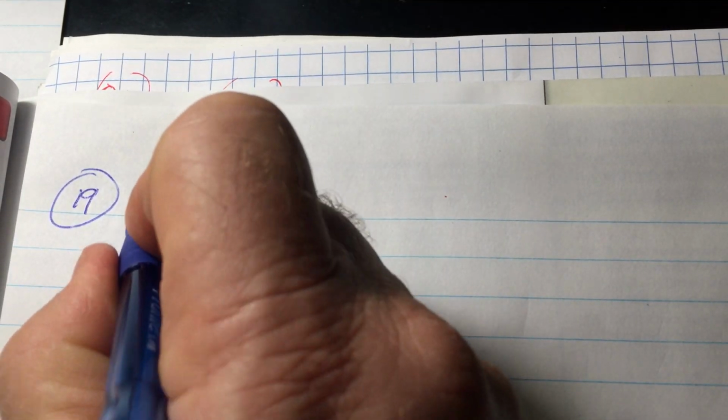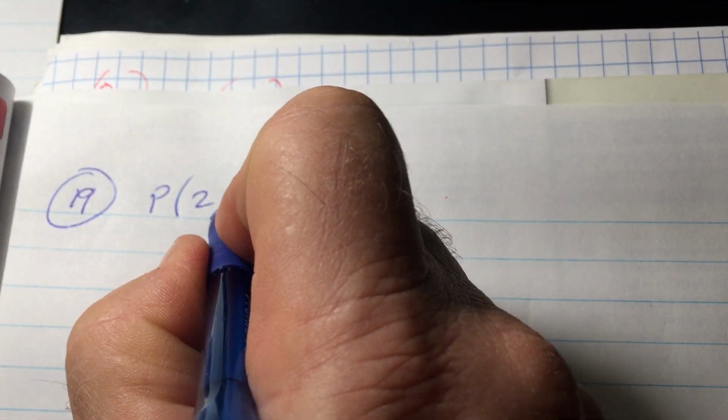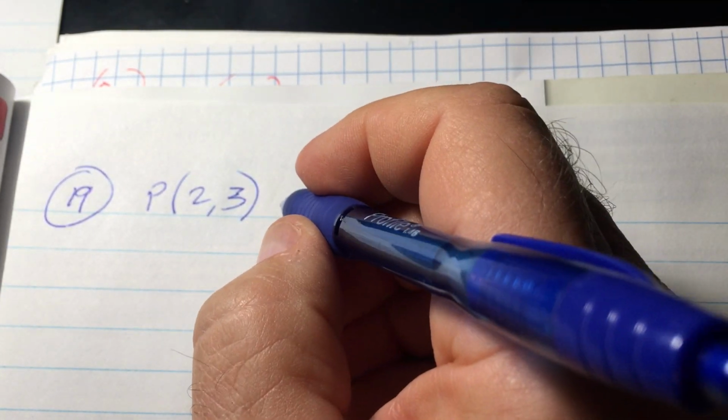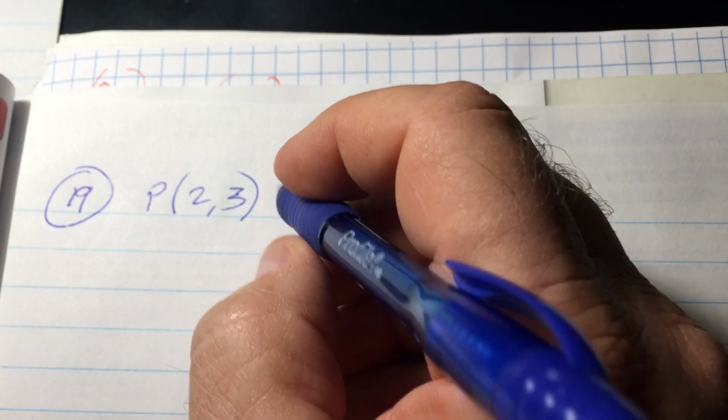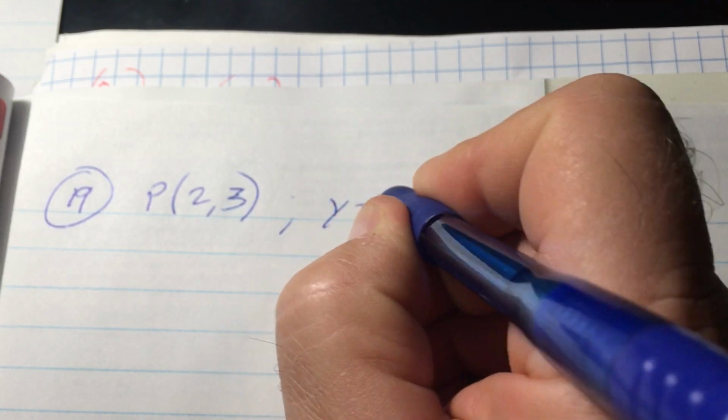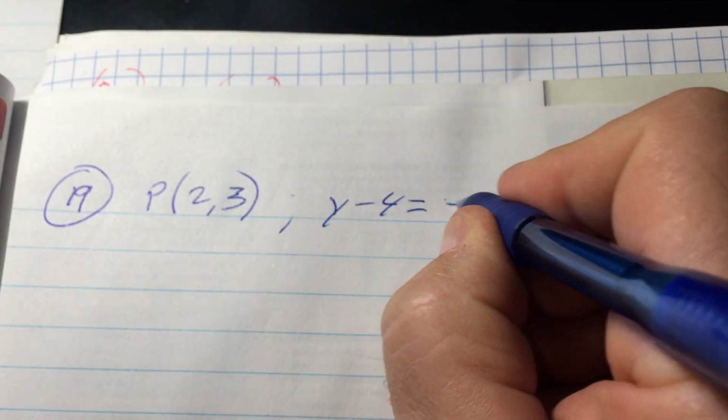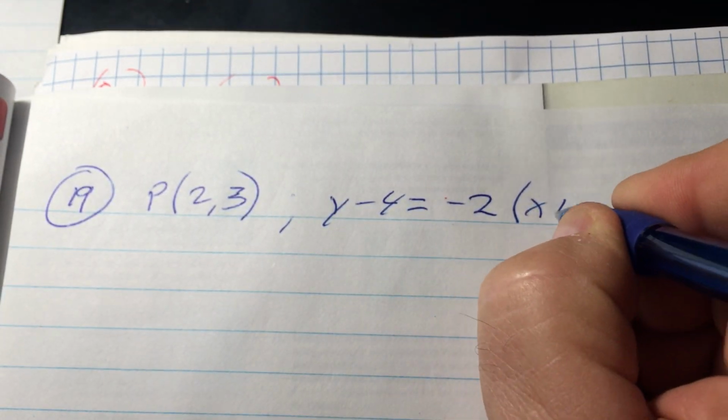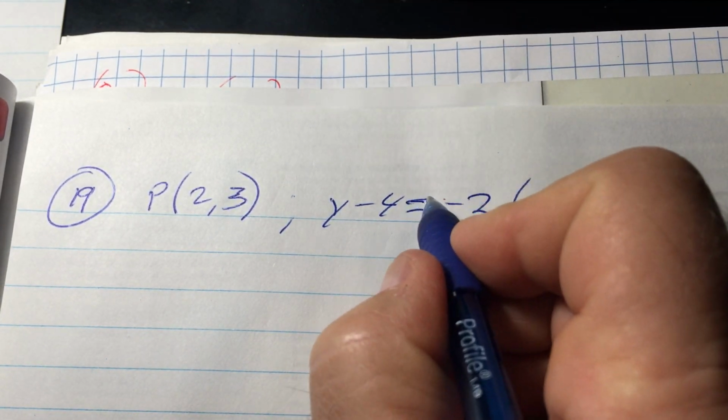Let's do another equation. We're going to do something similar. This is question 19. Point P is 2 comma 3, and y minus 4 equals negative 2x plus 3.